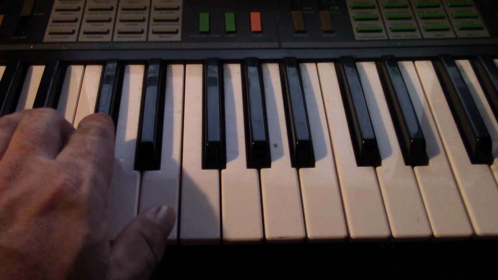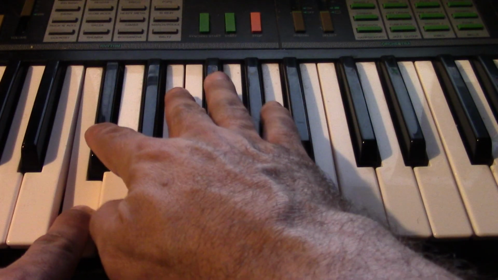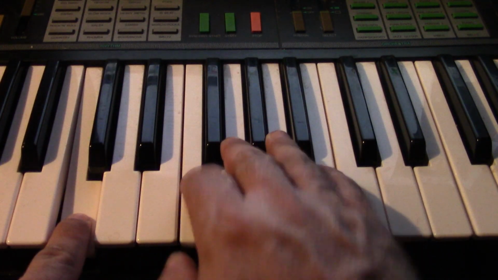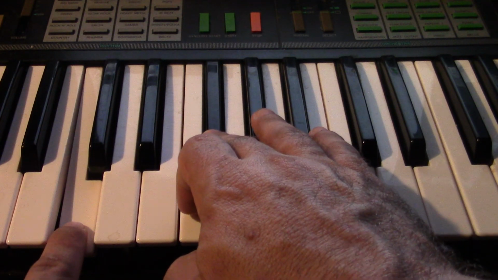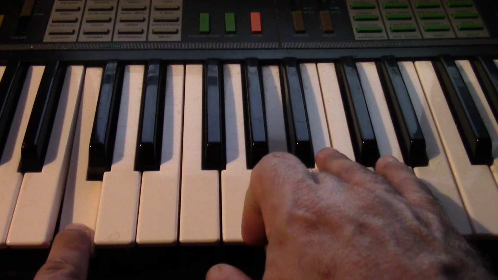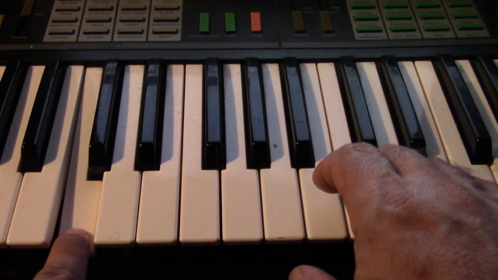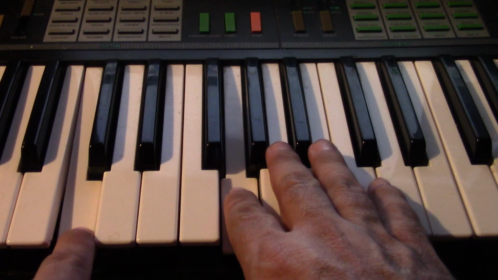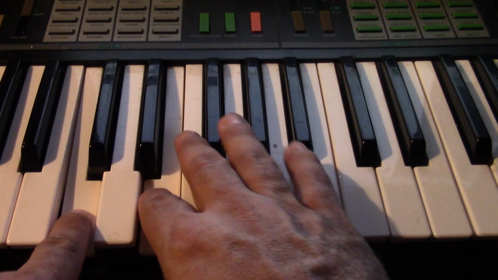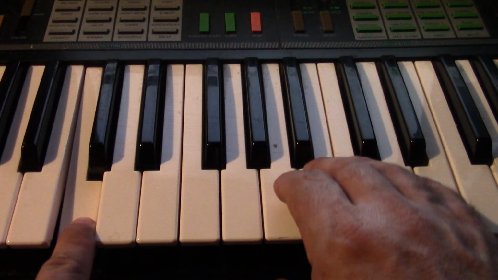So number one was the minor second. Number two, perfect fourth. Number three, augmented fourth. Number four, major sixth. Number five, octave. Number six, perfect fifth. Number seven, major third. Number eight, major seventh.